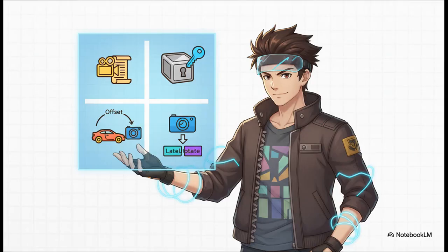So let's just quickly recap everything we've learned today. Number 1, the code that controls an object should live on that object. Our camera script goes right on the camera. Number 2, SerializeField is your best friend. It lets you write safe, private code while still having easy, drag-and-drop connections in the editor.